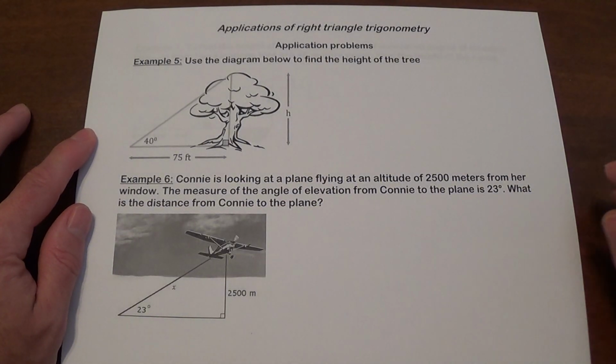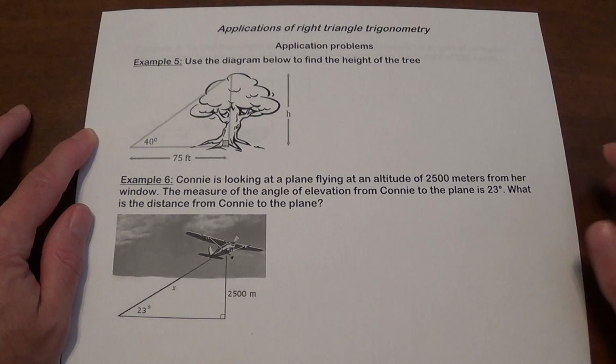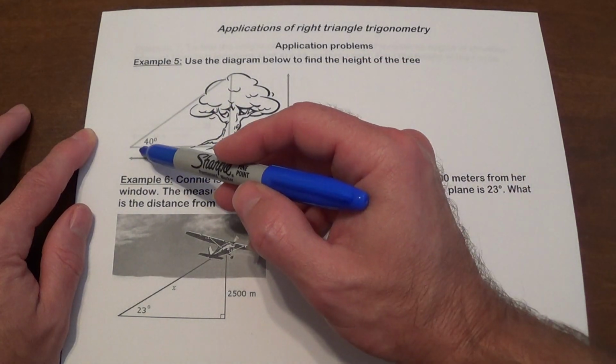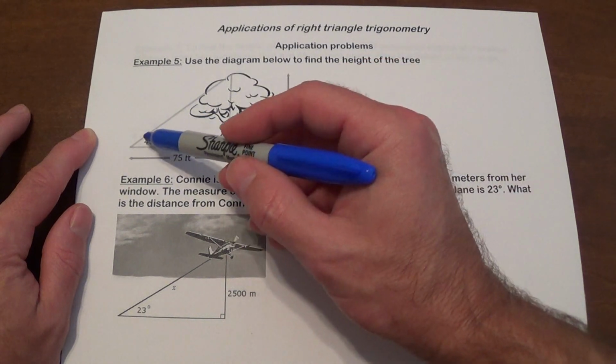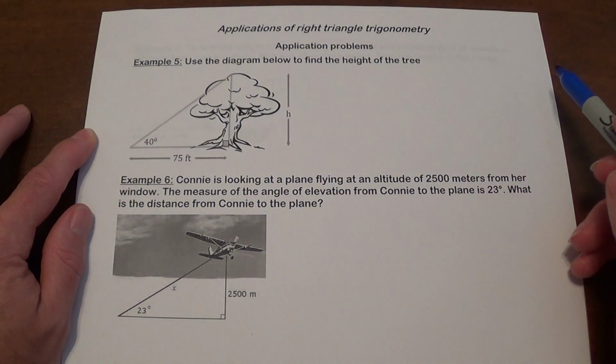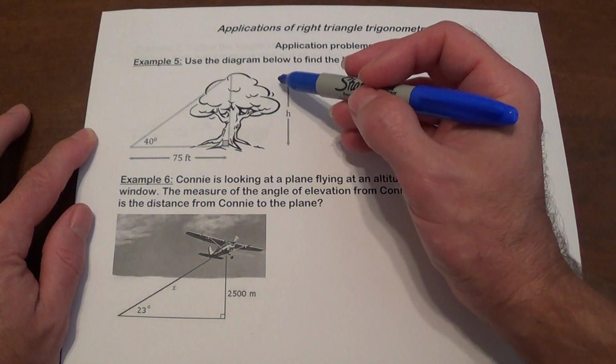So this can be used for some application problems. We can find some things that are called indirect measurement problems. We can figure out some of the dimensions. So what we have here is a tree. We're 75 degrees away from that, and there's this line here forms a 40-degree angle between the top of the tree and the ground. And we're trying to find the height.